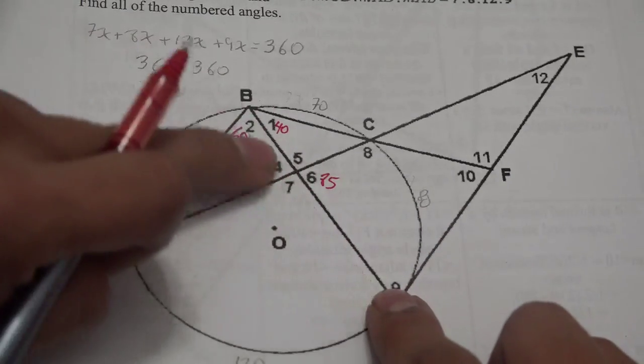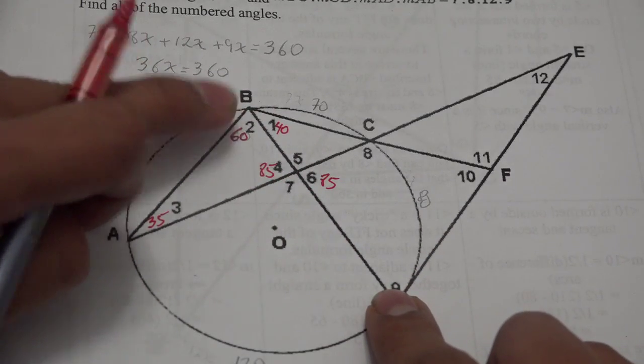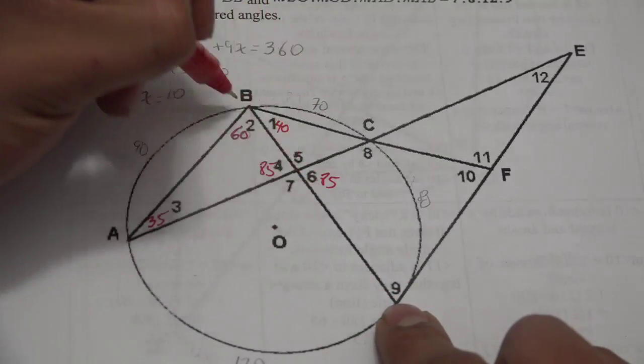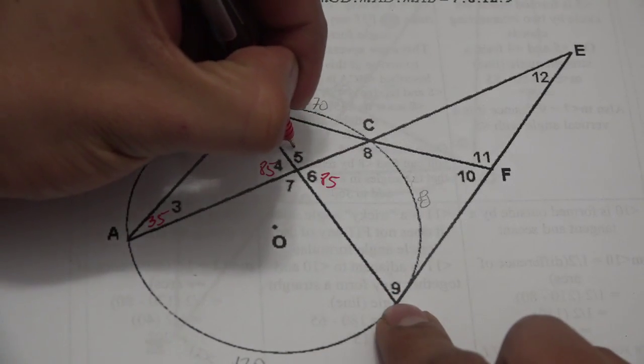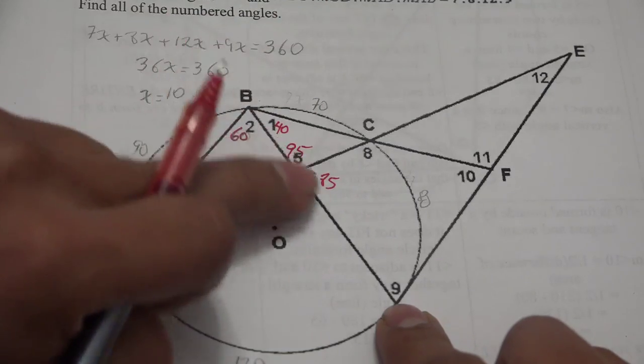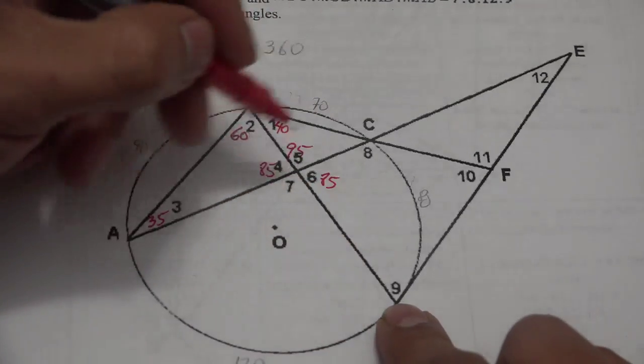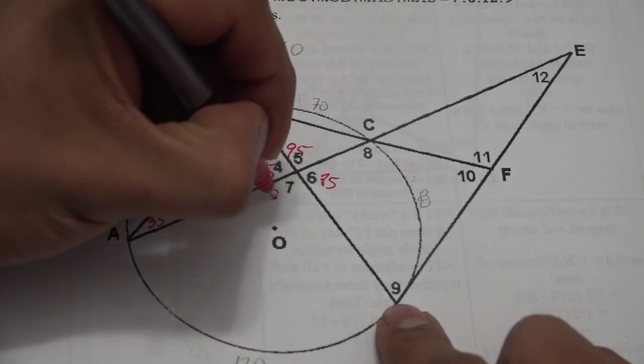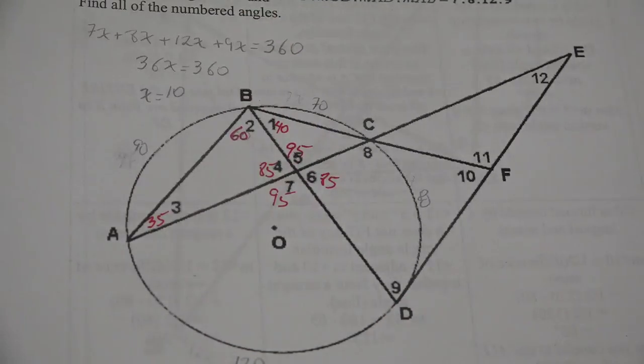Now, because this is a straight line, you see how I'm playing this game? This is a game, you gotta figure it out. Because this is a straight line, then it measures 180. So the measure here is 95, because 95 plus 85 is 180. And then since 5 and 7 are vertical angles, the measure of 7 is 95 as well. Okay? Alright, what else?